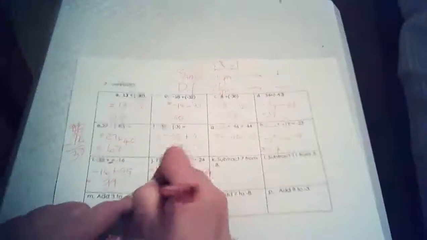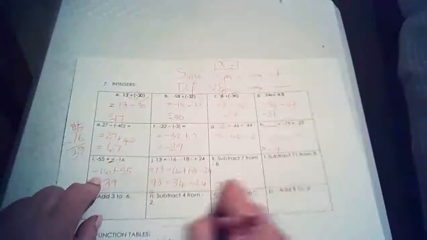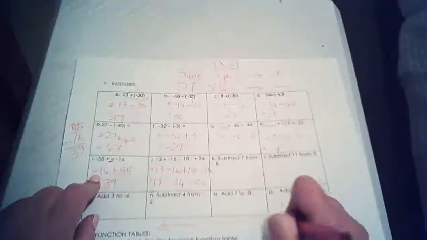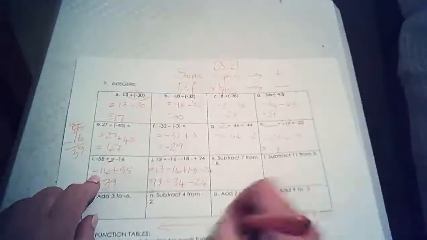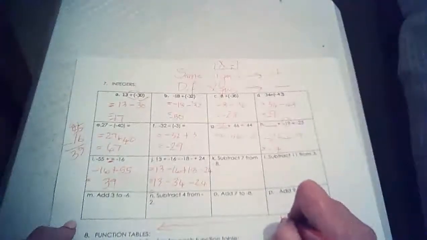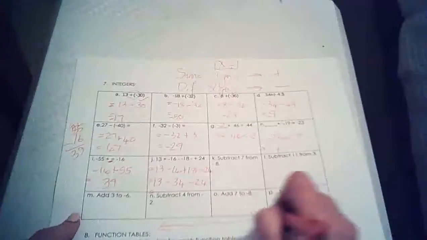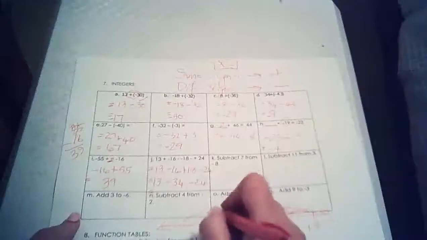And now I just subtract. I've got 13, so now I'm on the number line. I've got 13 here, I've got 0, and then I start subtracting. So 13 minus 13 is going to give me 0, and then I've got to go minus 34. So I jump minus 34, and then I minus another 24.